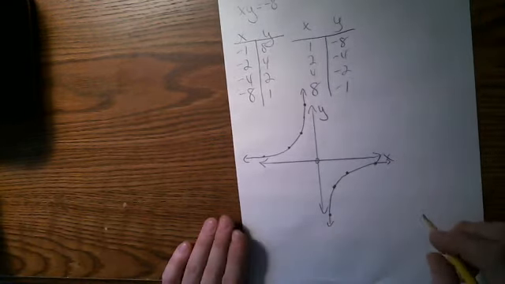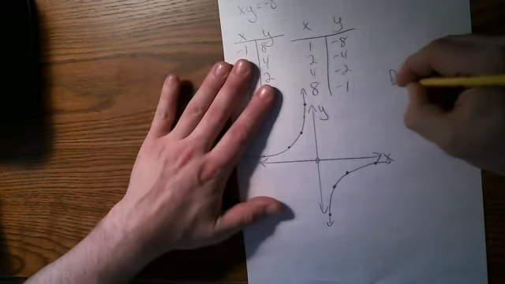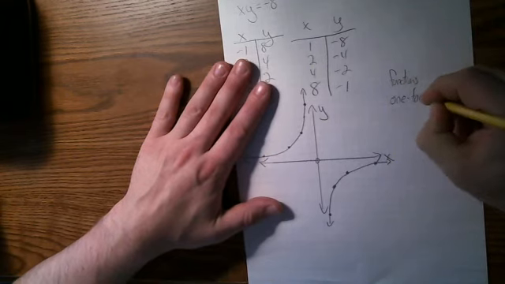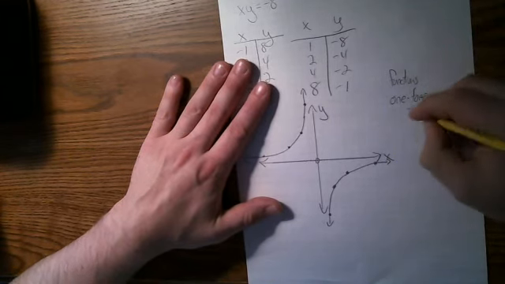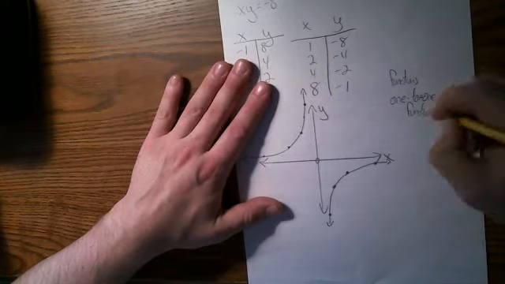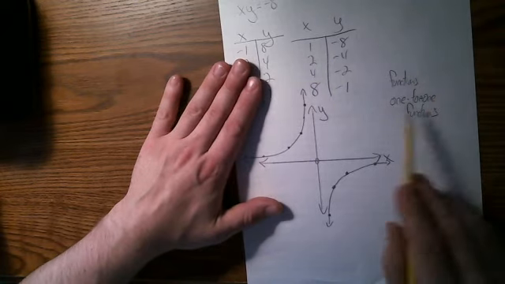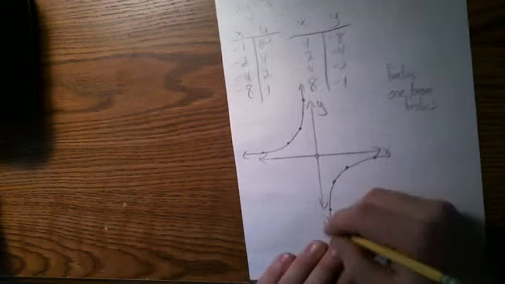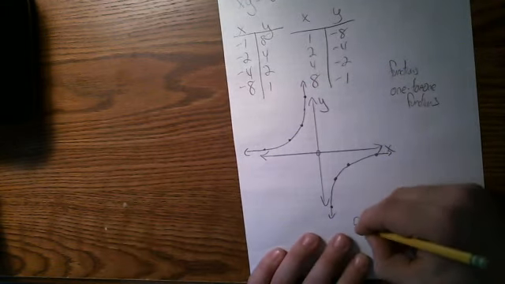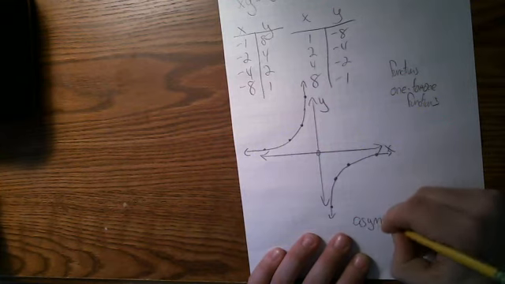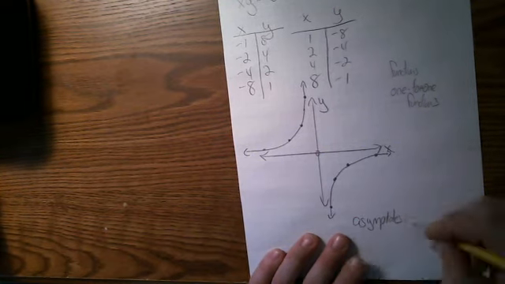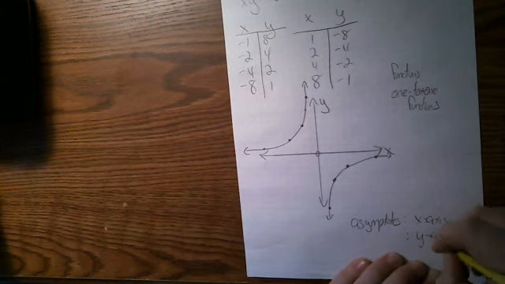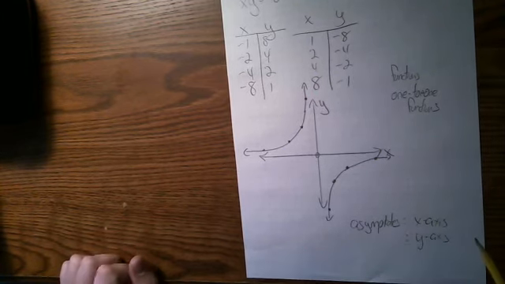Inverse variation graphs are functions, and they are one-to-one functions, which means they pass the vertical line test, they pass the horizontal line test. The asymptotes in this case are the x-axis and the y-axis.